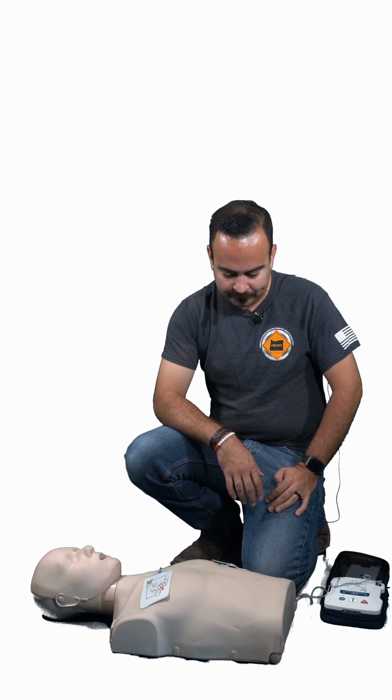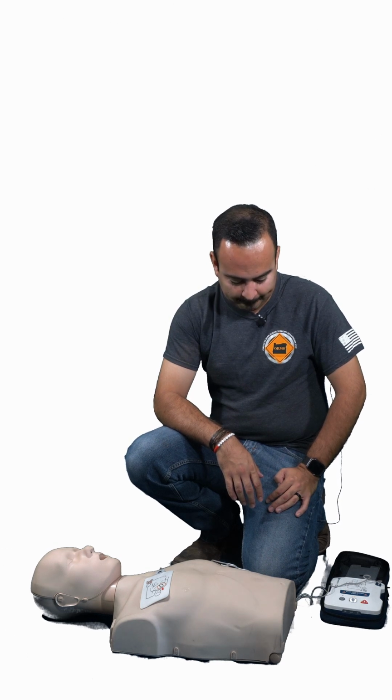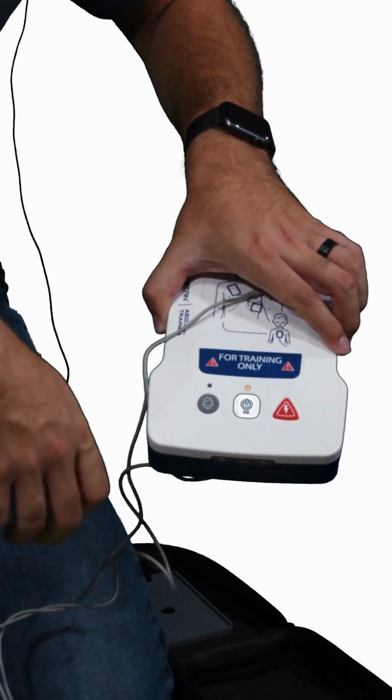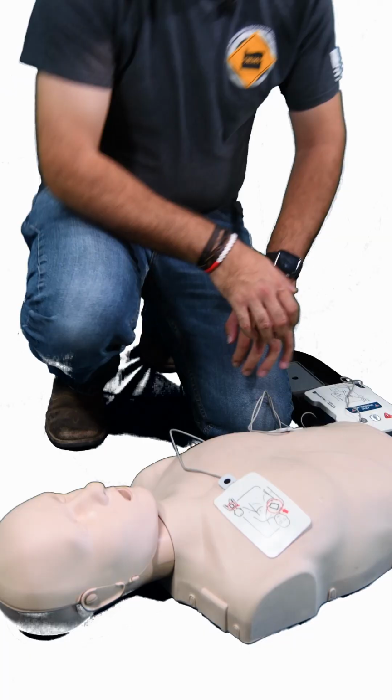Analyzing heart rhythm. At this point, we stop CPR. Do not touch the patient. Analyzing heart rhythm. Shock advised. Do not touch the patient. Everyone clear. Press the flashing shock button. Shock delivered. Begin CPR.